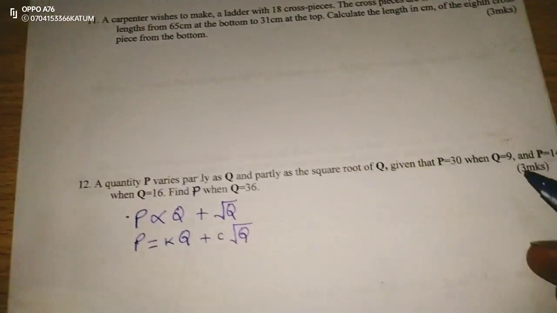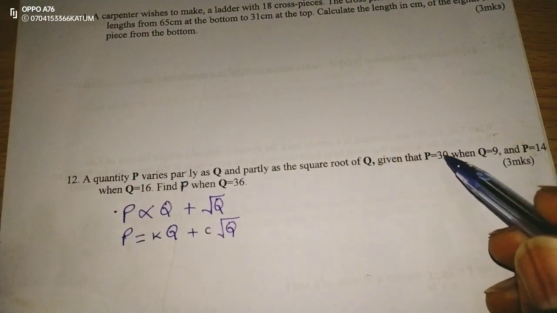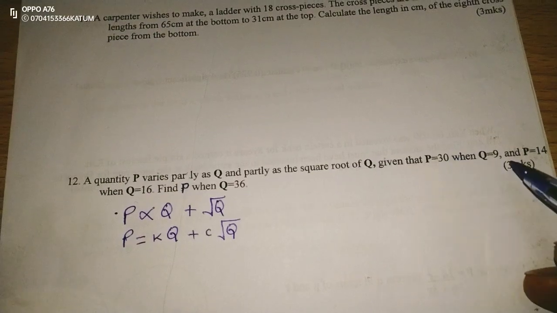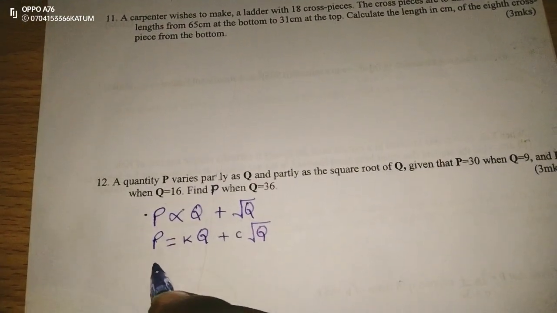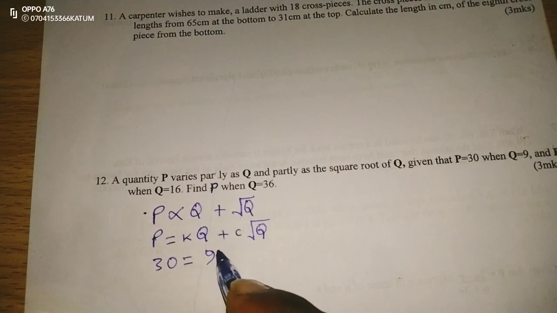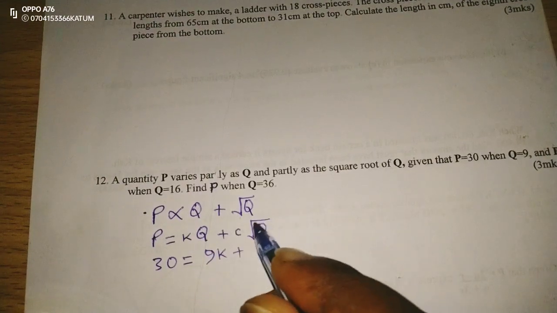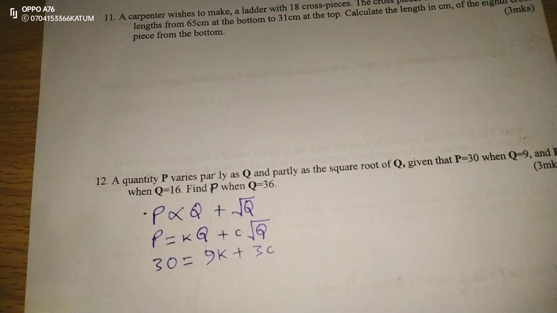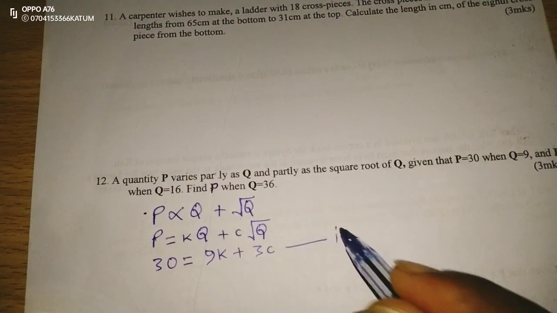Then now we are given some conditions that P equals 30 when Q is 9. So P equals 30 when Q is 9, so we're going to have 30 equals 9K plus the square root of 9, which is 3, times C. We call this one equation 1.